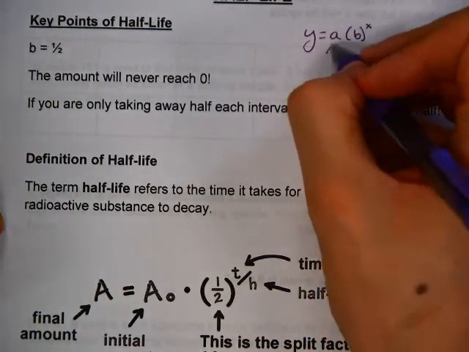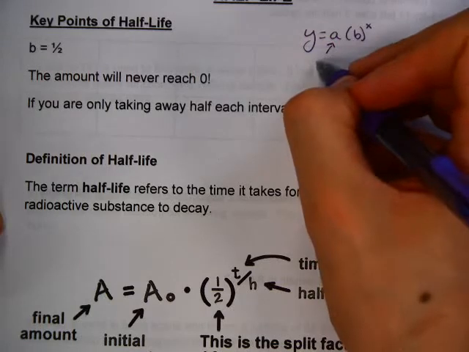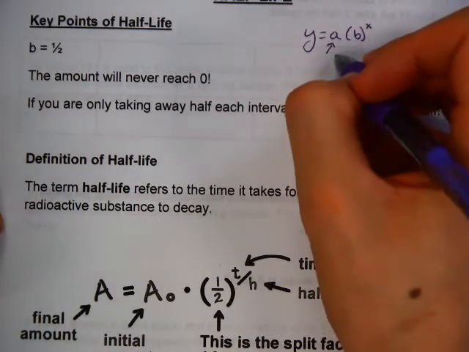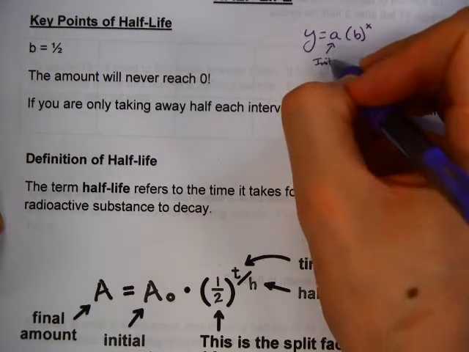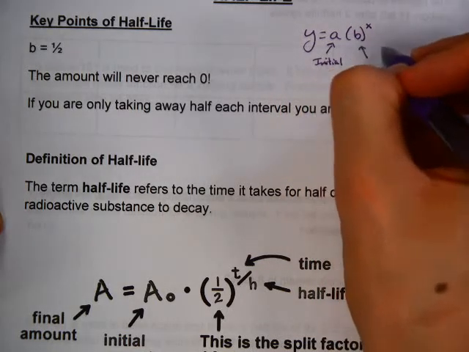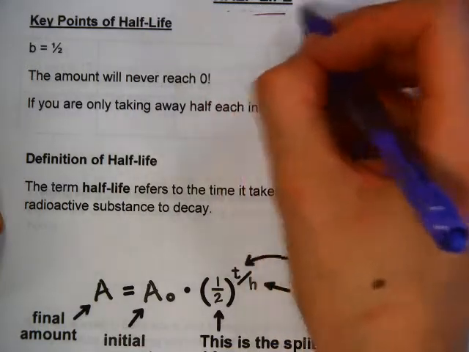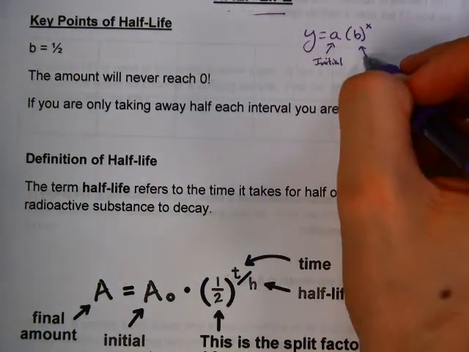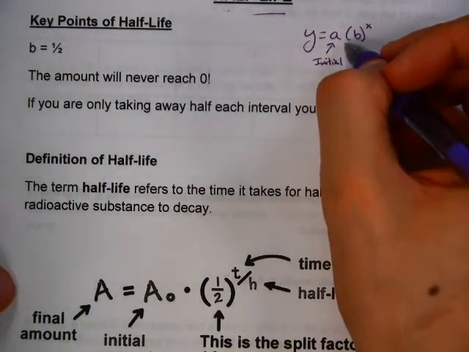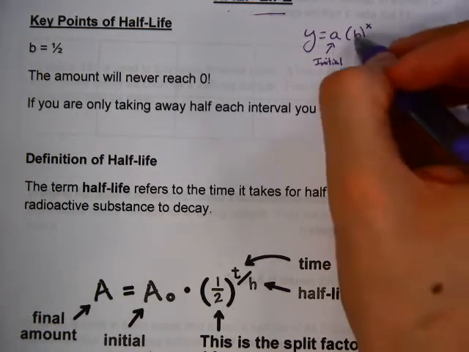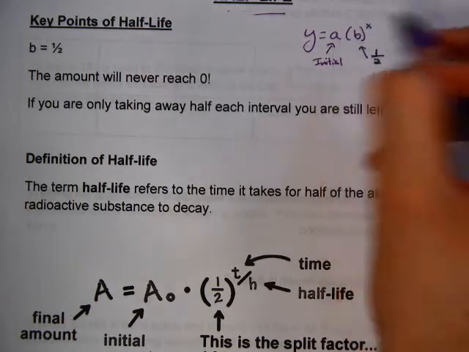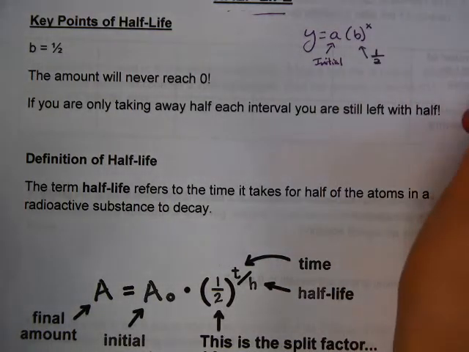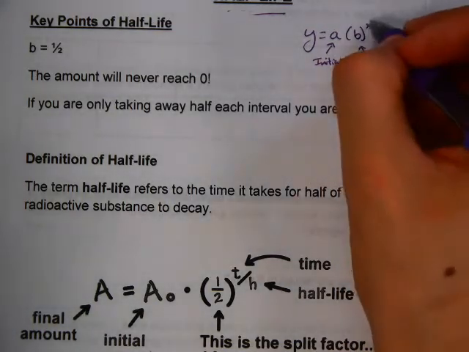Okay, A is our initial amount, so how much of that radiation did we start with, or bacteria. So this is still our initial value. And B, because we're talking about half-life, we want to know when the amount is half, and when half of it's left. B is always going to be 1/2. You never have to worry about finding a rate for half-life. It is always 1/2. It's really easy to find. Okay. The variable that we're going to want to know is x.